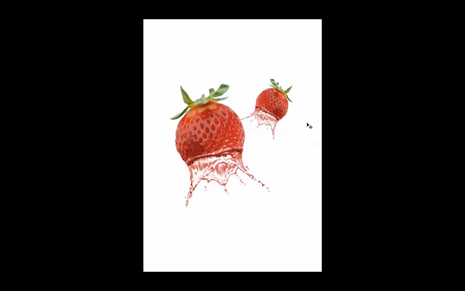And there you have it, guys. That's how you create that fruit splash effect in Adobe Photoshop.